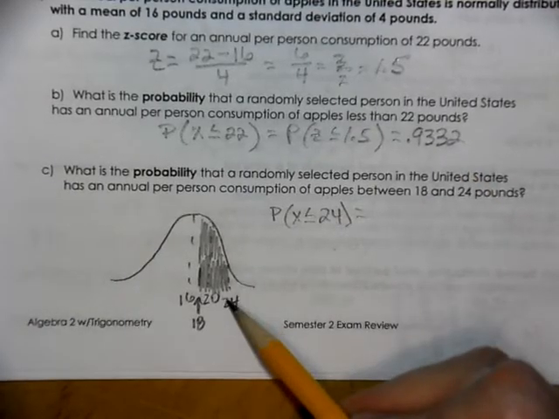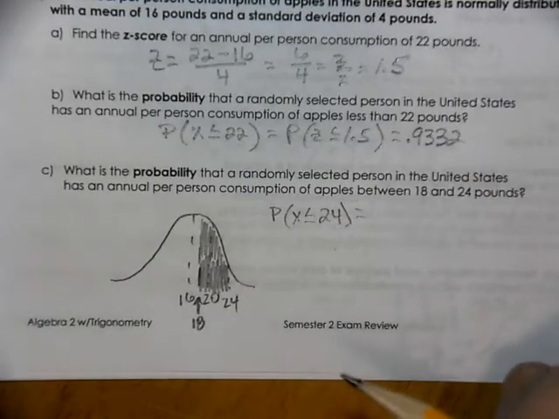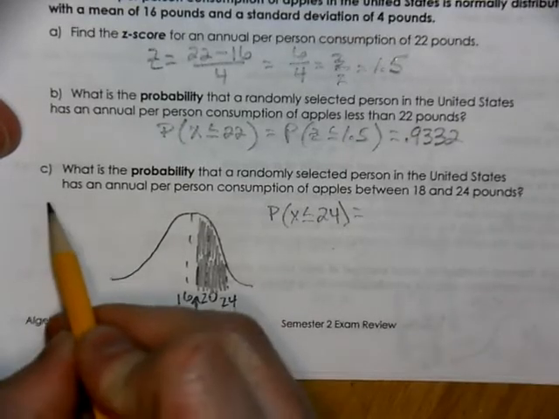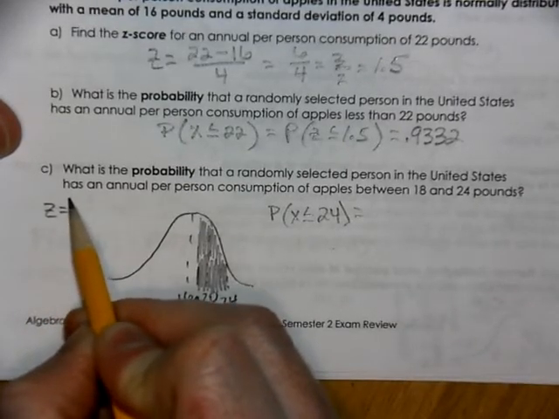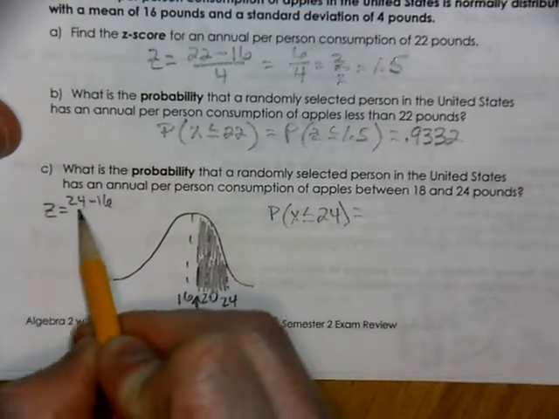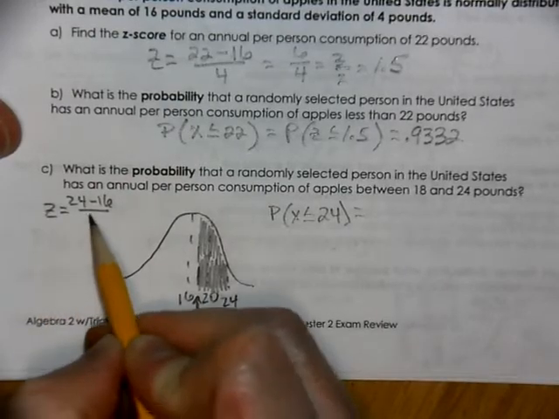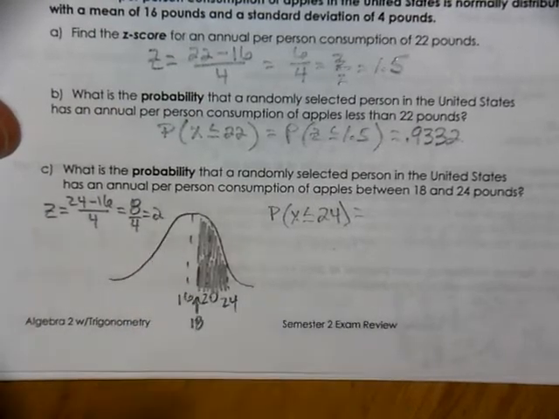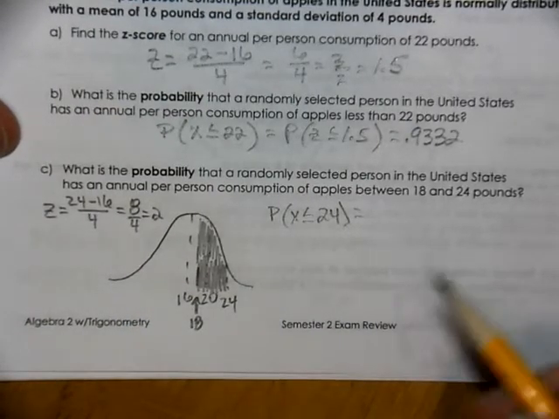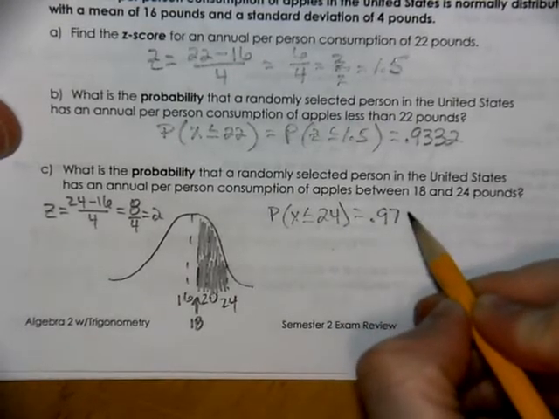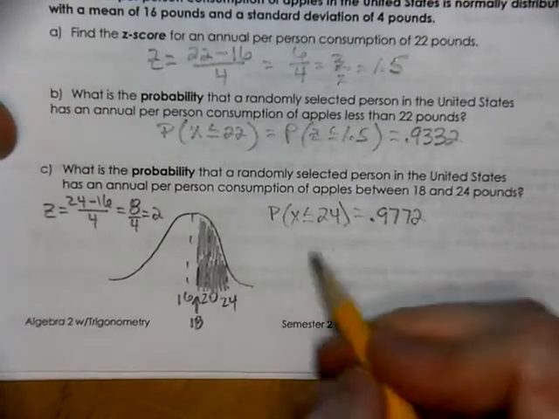Well, I can do that by looking at a chart or by doing a z-score, your choice. Looking at it in terms of a z-score, two is going to be 0.9772.